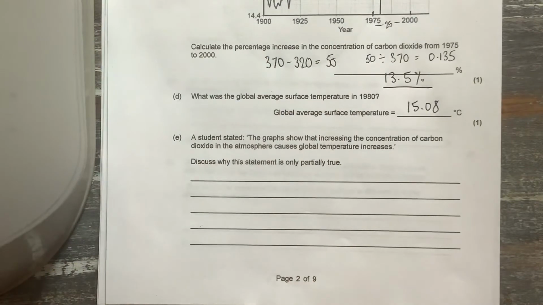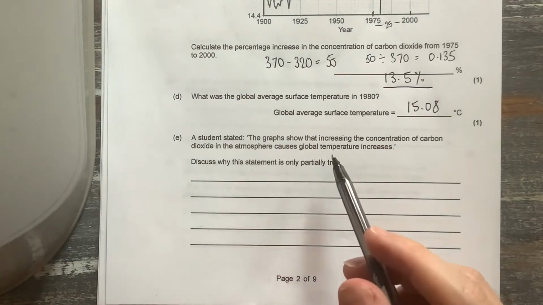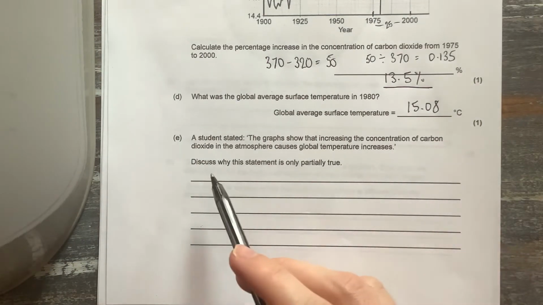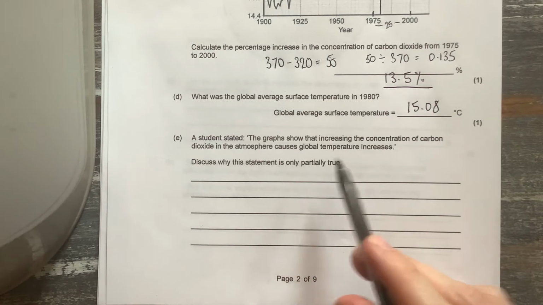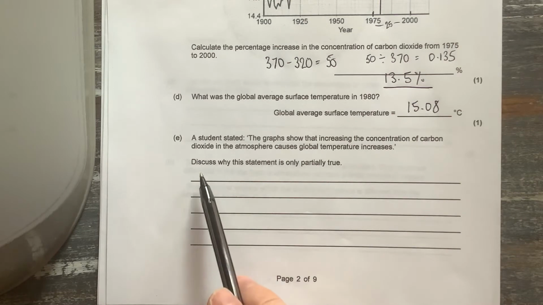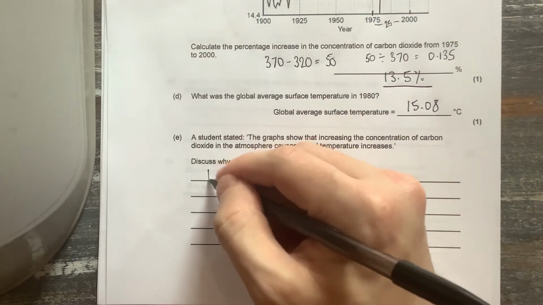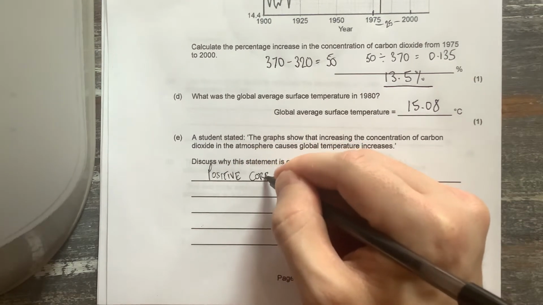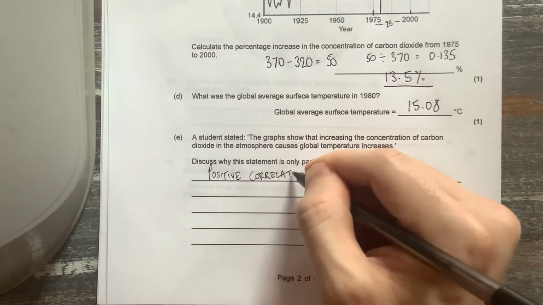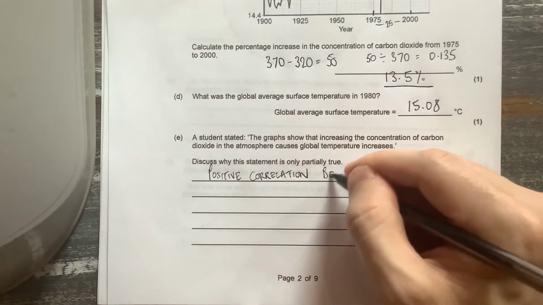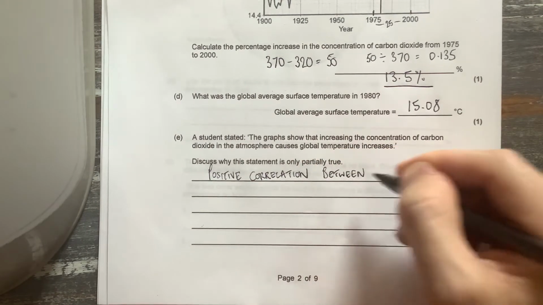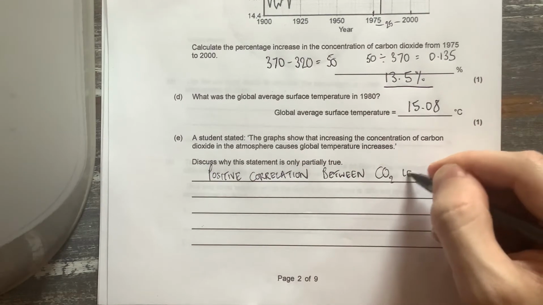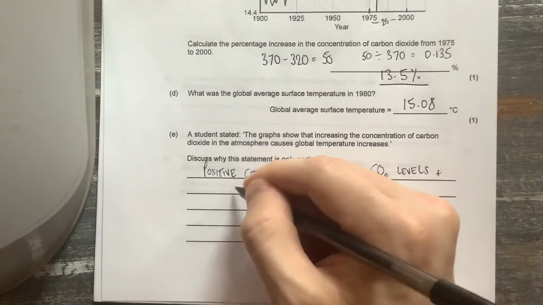Next one. A student stated that the graph shows that increasing the concentration of carbon dioxide in the atmosphere causes global temperature increases. Discuss why this statement is only partially true. Well, there is a positive correlation between CO2 levels and temperature.